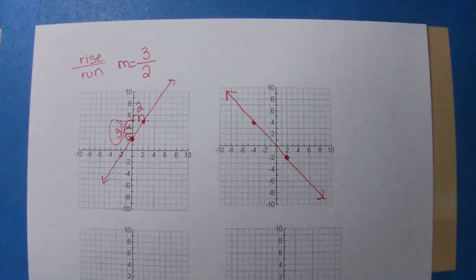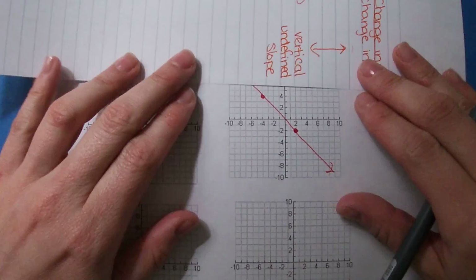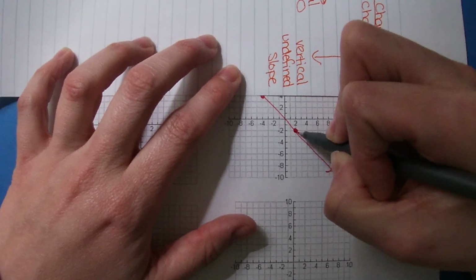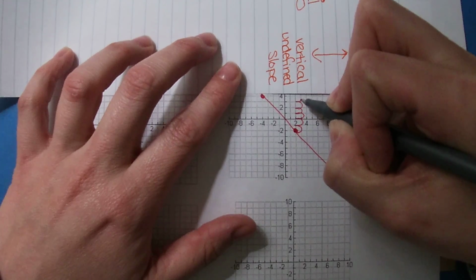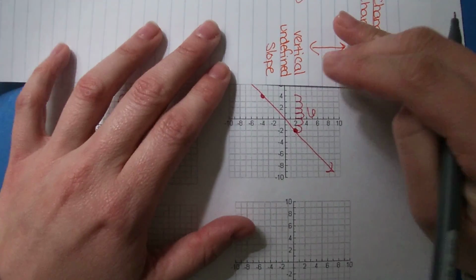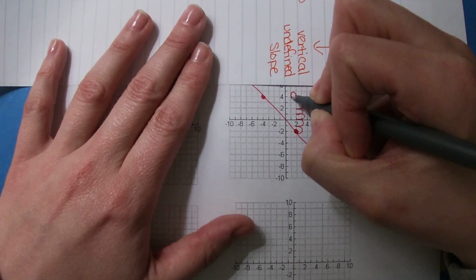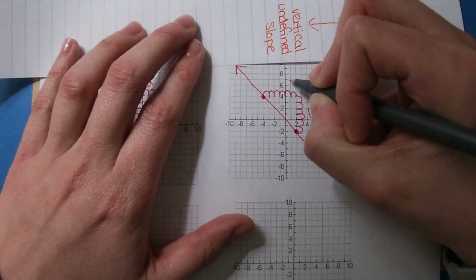I'm going to count how many I rise. So what do I have to do to get up to the same level as this point? I go up 1, 2, 3, 4, 5, 6. So I go up 6, and then I go over 1, 2, 3, 4, 5, 6.